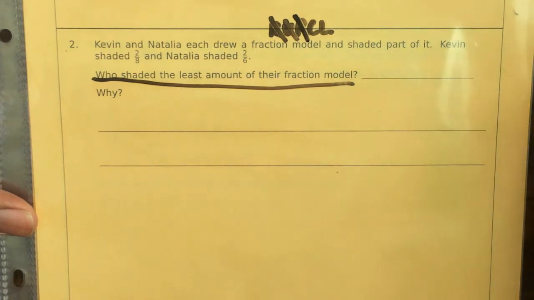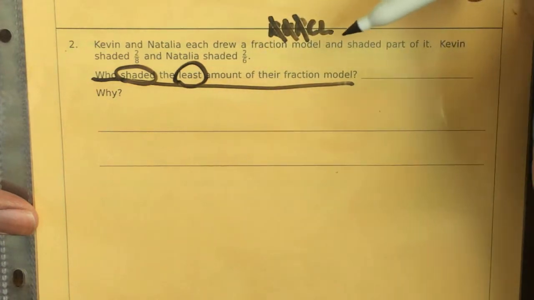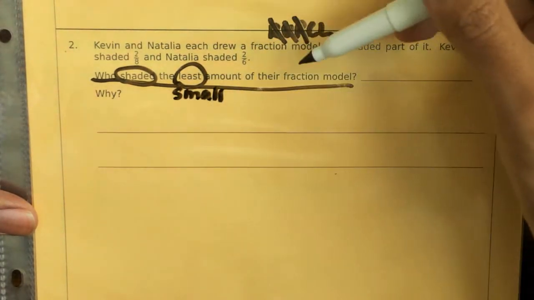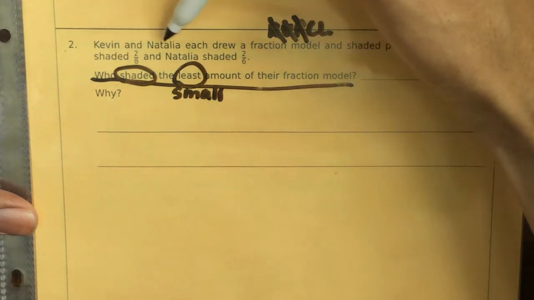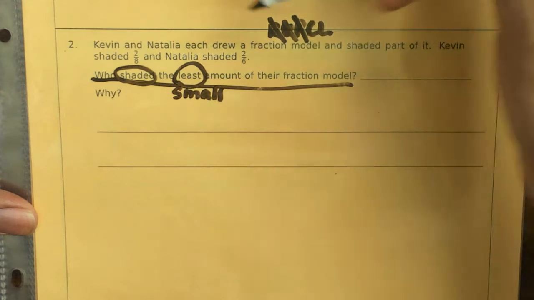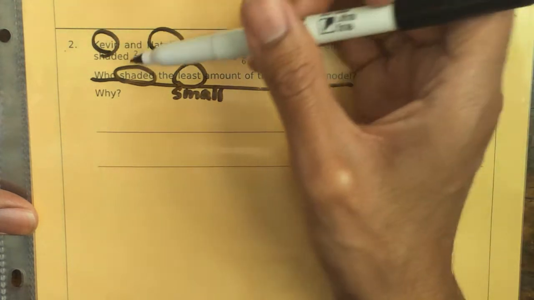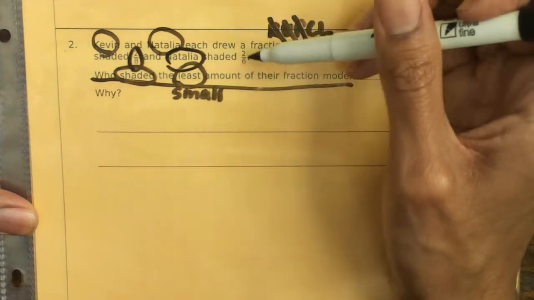So let's circle some clue words. It says who colored the least, and that means smallest, amount of their fraction model. Let's see the details. I know this about Kevin and Natalia, they drew a fraction model and they colored part of it. So Kevin shaded 2/8 and Natalia shaded 2/6.